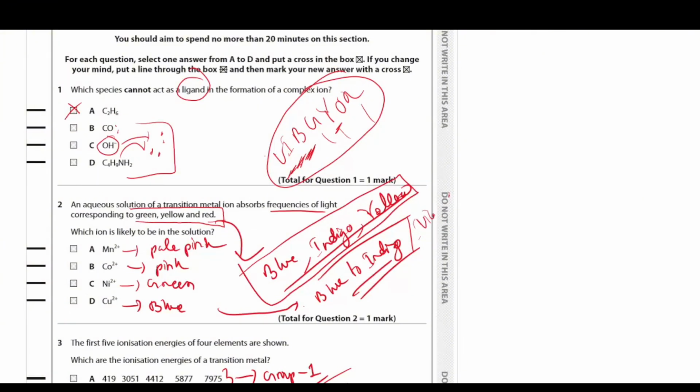That's the whole idea, right? The color which does not get absorbed is the color which is transmitted by the transition metal ion. Now we can clearly see here that D is blue, and that is the closest color that falls within this range with our deduction. So the answer would be option D.